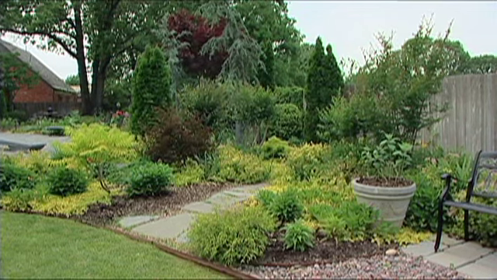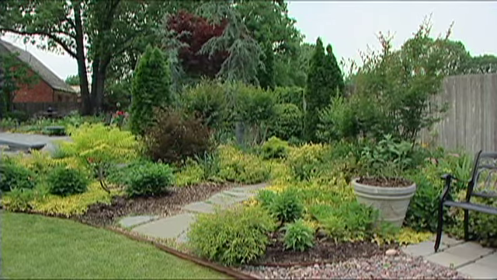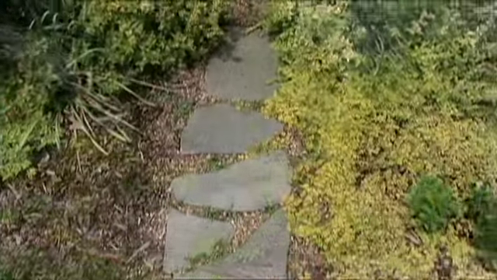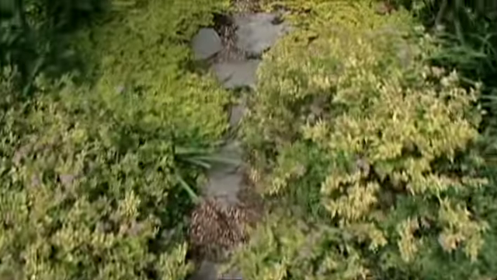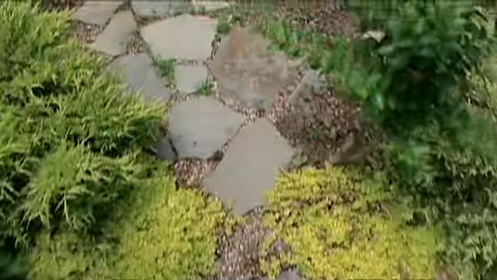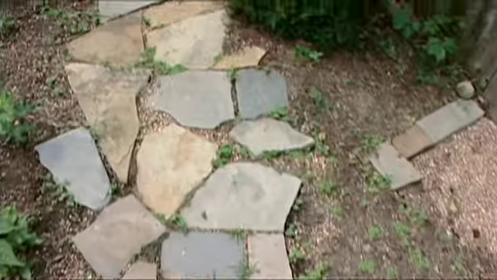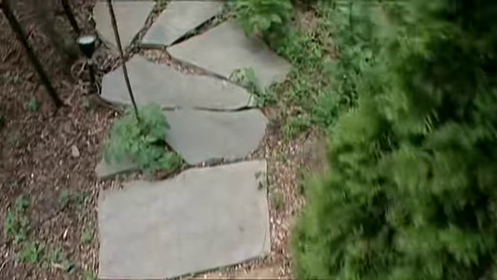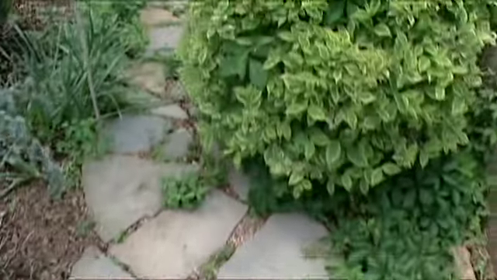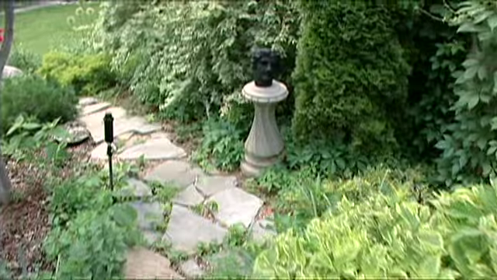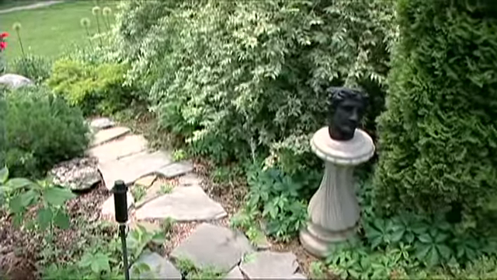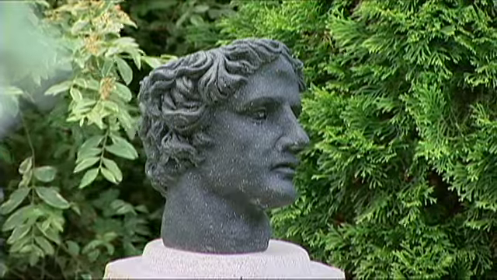A lot of time we'll see that, a pathway, and especially they curve. They tend to curve and you don't see what's at the other end, so you're immediately drawn over there. What's beyond that curve? And hopefully someone has placed items where as you come around a curve, there's something to draw your eye at the end of that pathway. Like here we have a pot that's ahead.